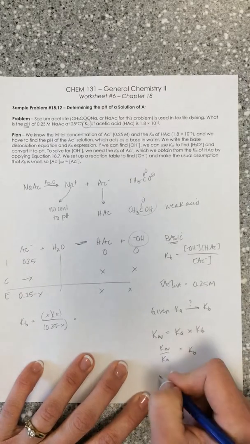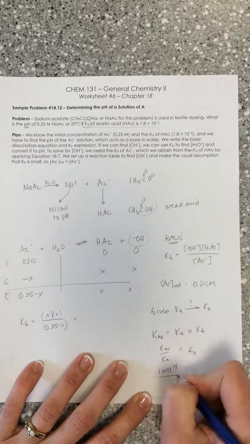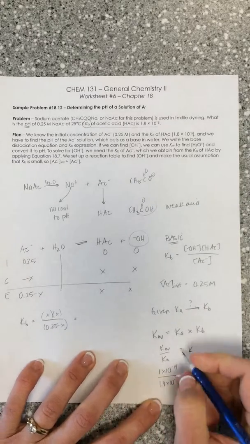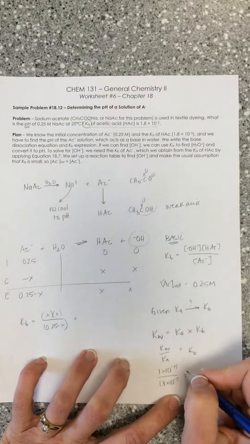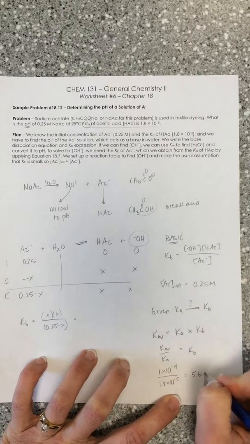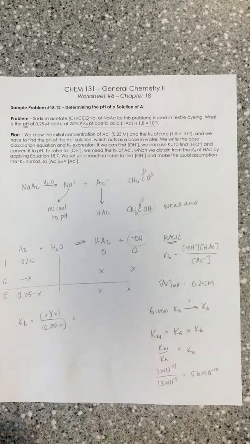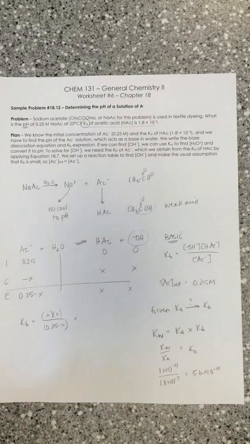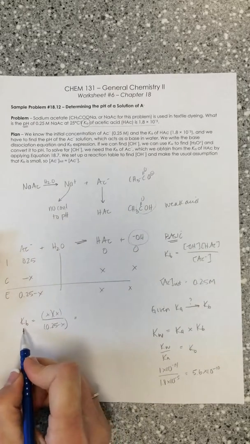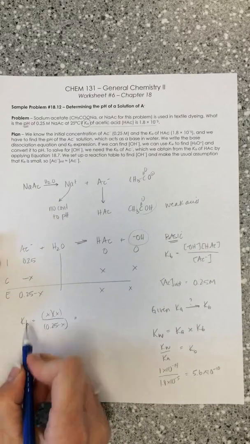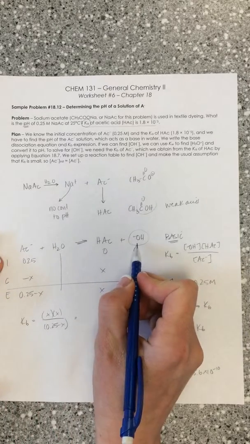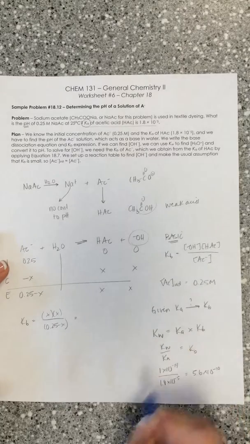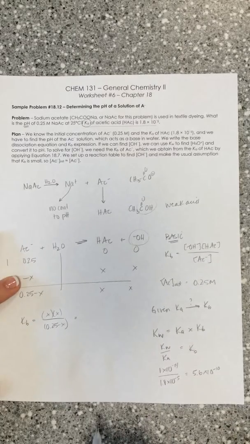Kw is 1 times 10 to the minus 14th. The Ka that was given is 1.8 times 10 to the minus fifth. And so we can get Kb then equal to 5.6 times 10 to the minus 10th. So that's the only way this problem became a tiny bit more complicated: we weren't given the equilibrium constant for the reaction as written. But we can interconvert that by using Kw and the Ka that was given.